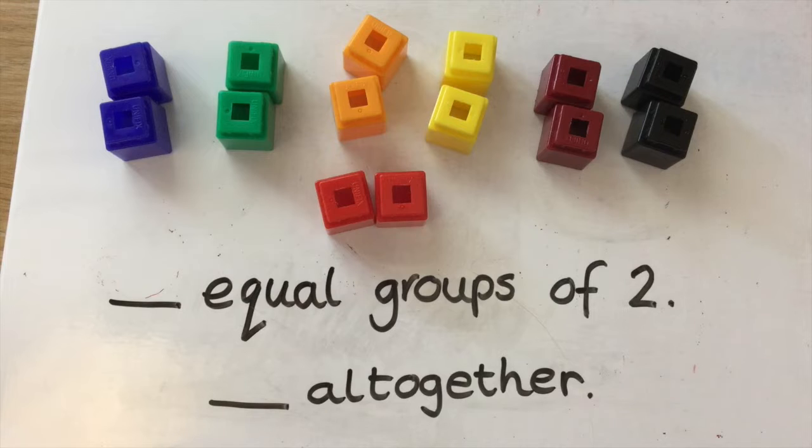Okay, so you need to now work out how many equal groups of 2 we've got. So count the groups and write it down for me in your books. If you've done that, you now need to count in your 2's and find out how many we've got all together. I'd like you to write that down in your book as well.